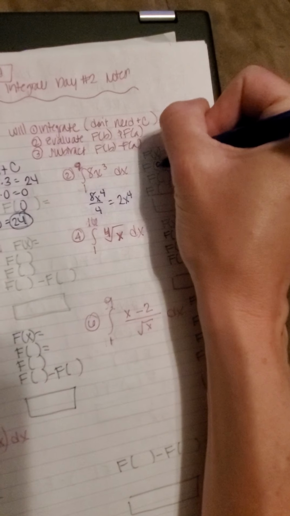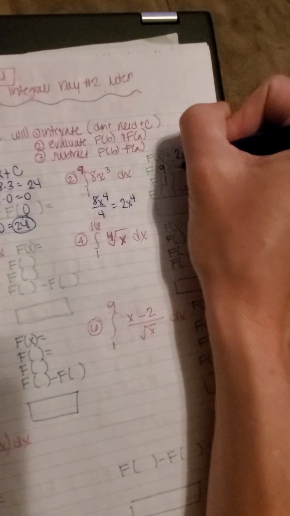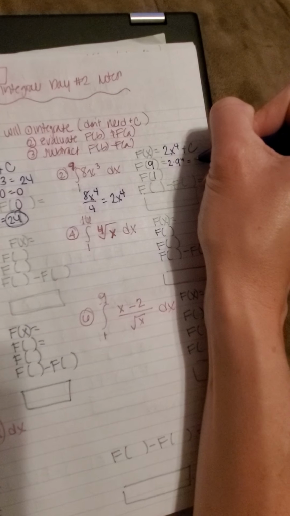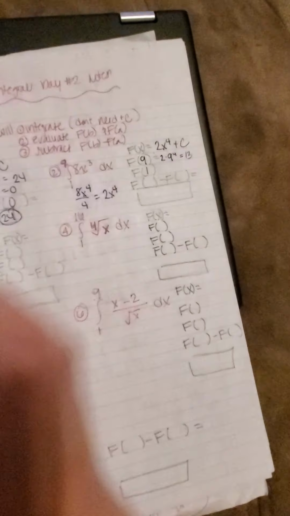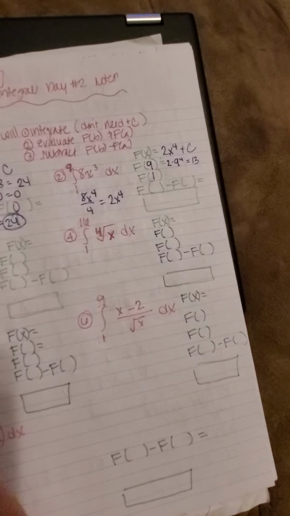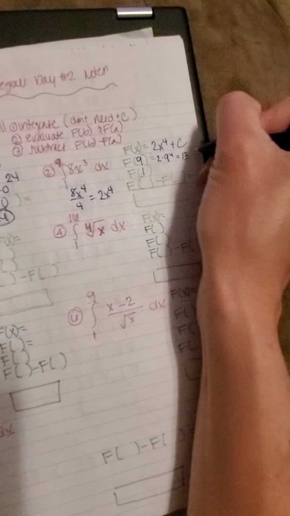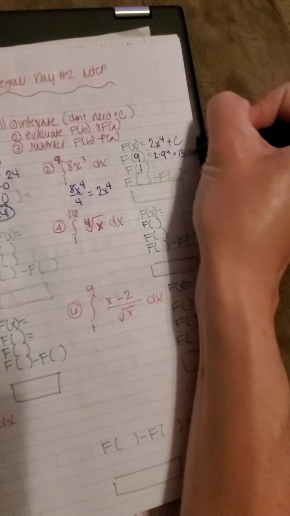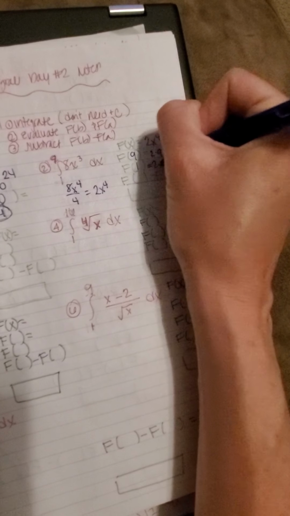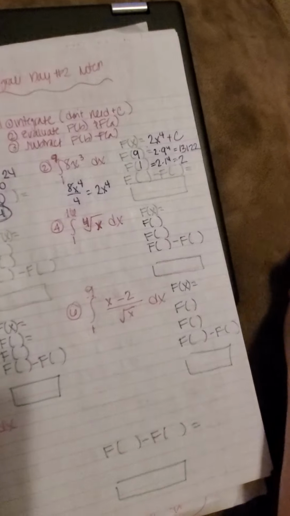If I plug in 9 and I plug in 1, I'm going to have 2 times 9 to the fourth, so 9 to the fourth times 2, that's going to be 13,122. And then if I plug in 1, that's just 2 times 1 to the fourth, or just 2.